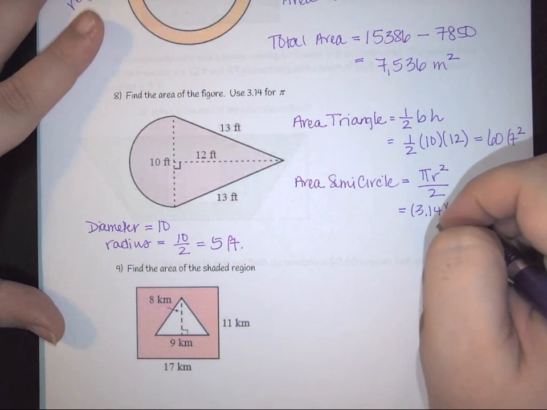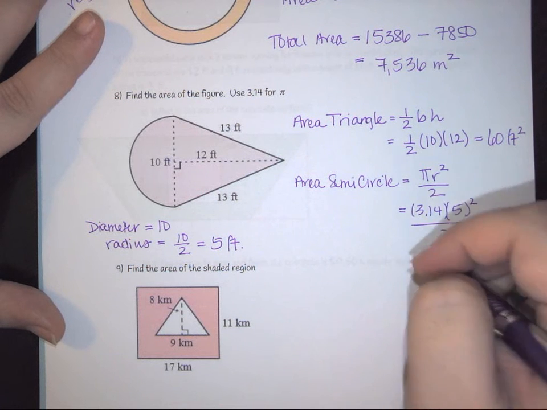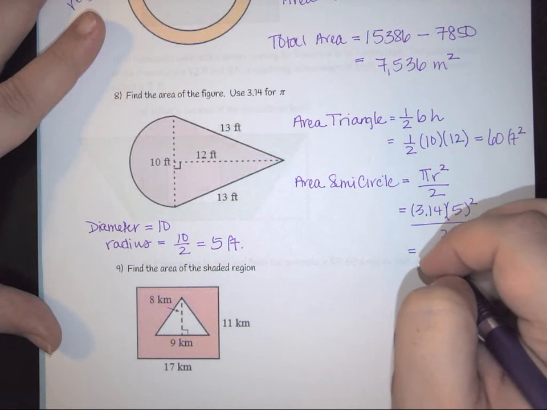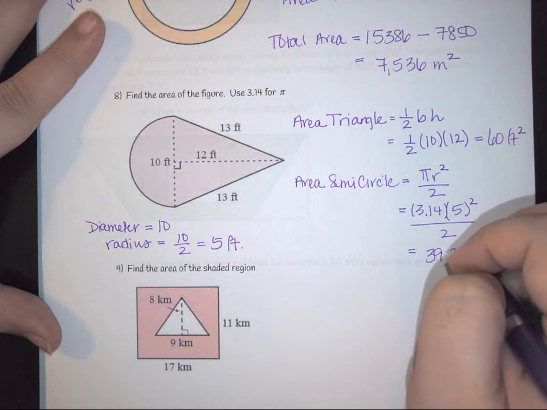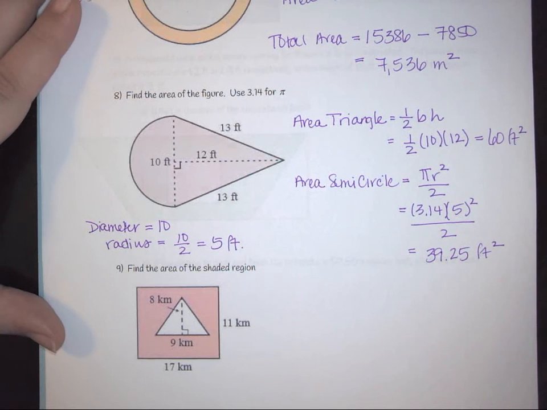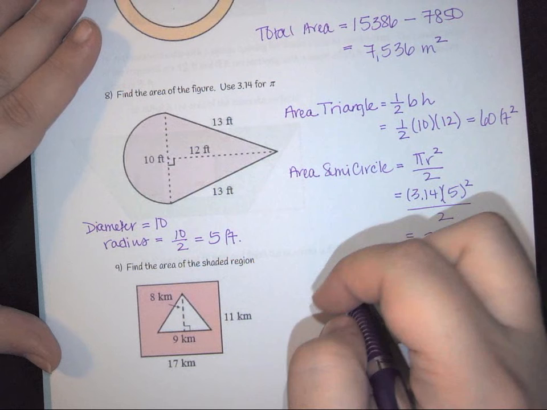So here we're going to do 5 squared and we're going to divide this by 2. So my semicircle is going to come out to being 39.25 feet squared, which means just like before, we simply have to combine them together.